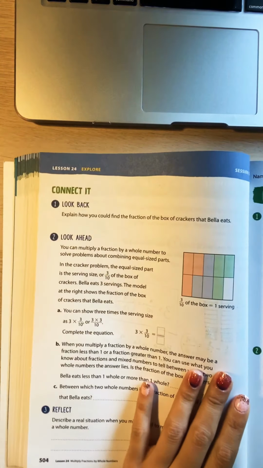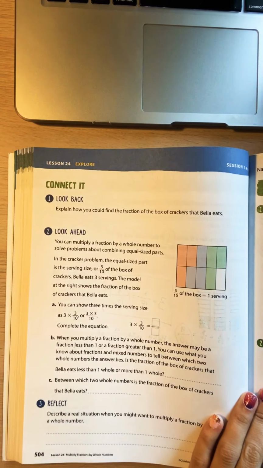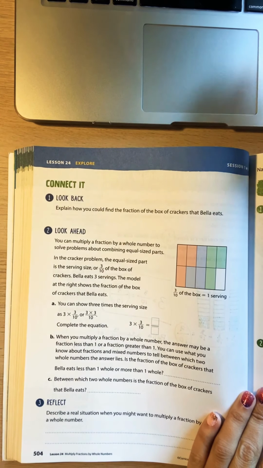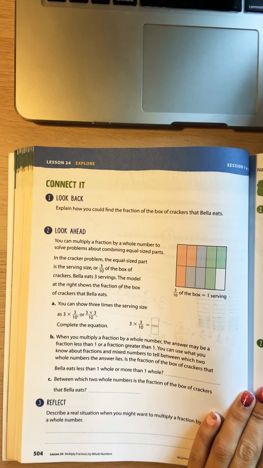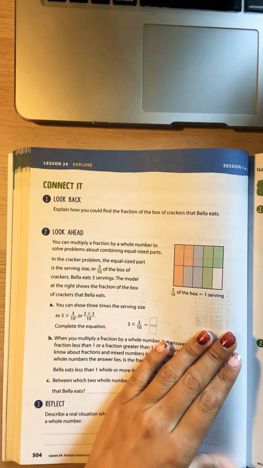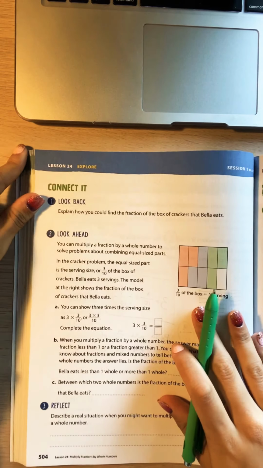Turn the page. 504. We have some questions to answer about that problem, the crackers. So number 1, explain how you could find the fraction of the box of crackers that Bella eats. So, what did we just do? Explain what we just did. So I'm just going to explain the multiplication part since that's what this lesson is about.